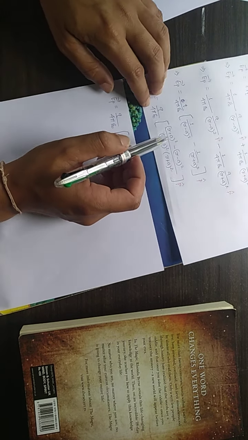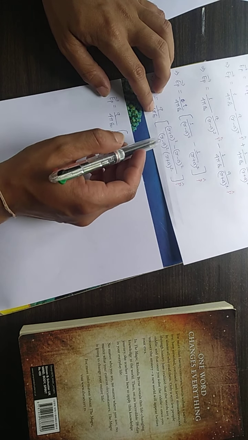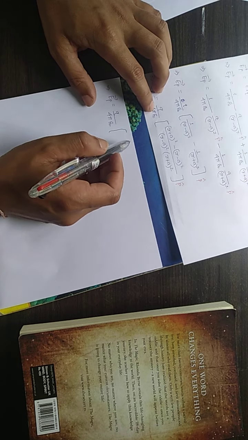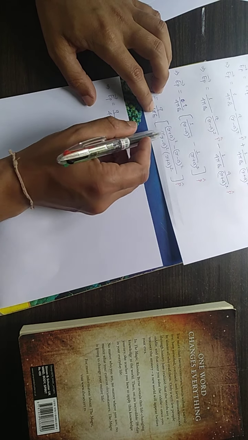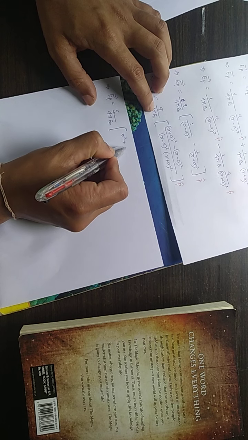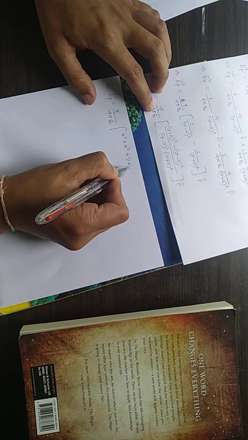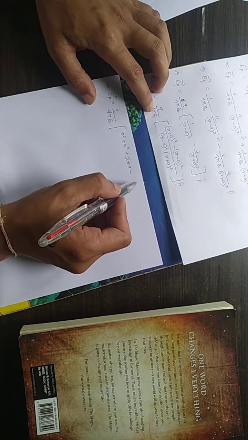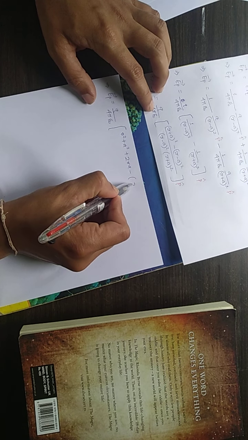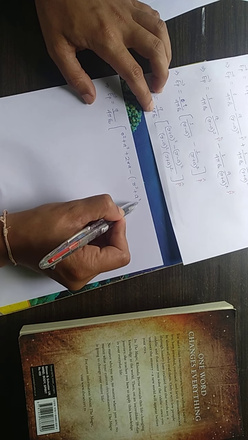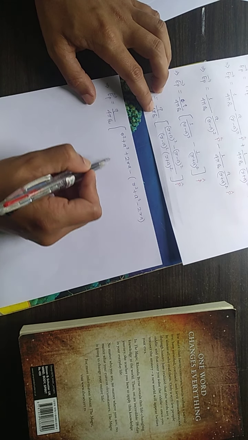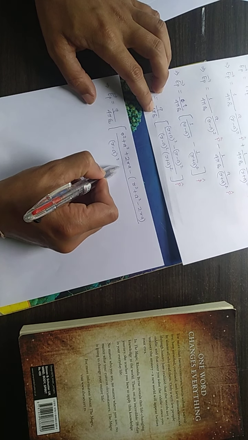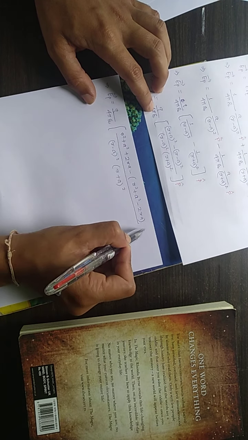When you solve this, r plus a whole squared is r squared plus a squared plus 2ra, minus, now this is in the form of r minus a whole squared, which gives r squared plus a squared minus 2ra, divided by, let's keep this as it is for a moment.